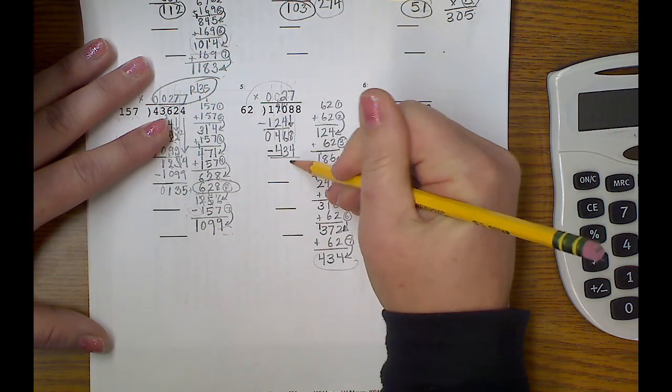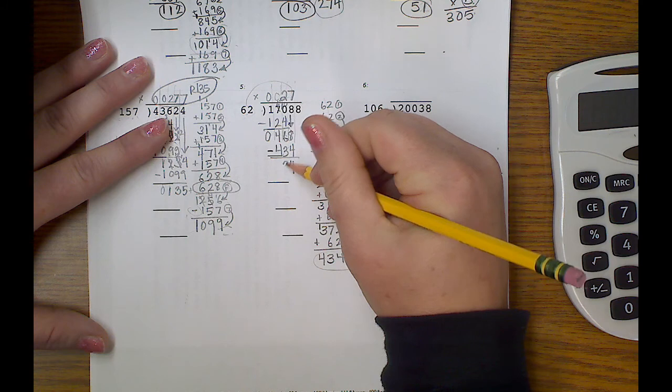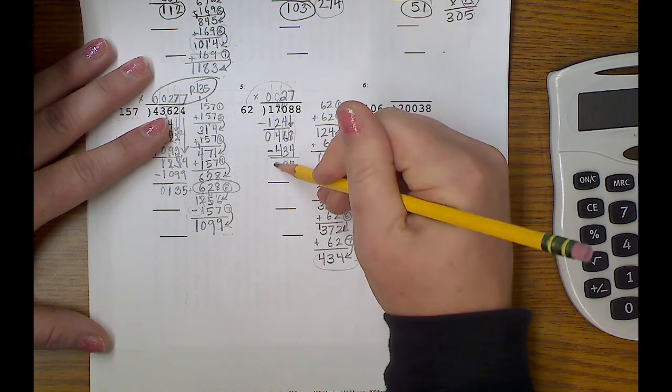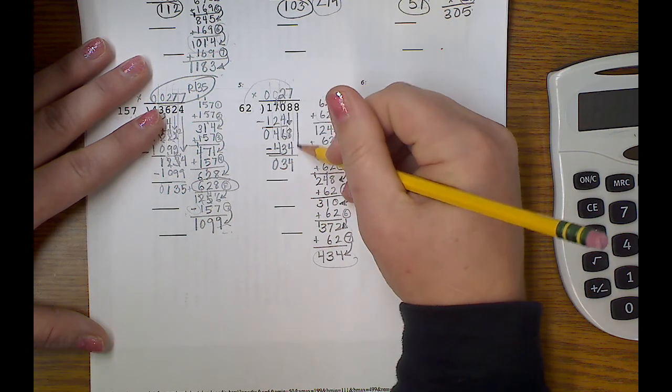8 take away 4 is 4. 60 take away 30 is 30. 400 take away 400 is nothing. And now we'll bring down our last 8.